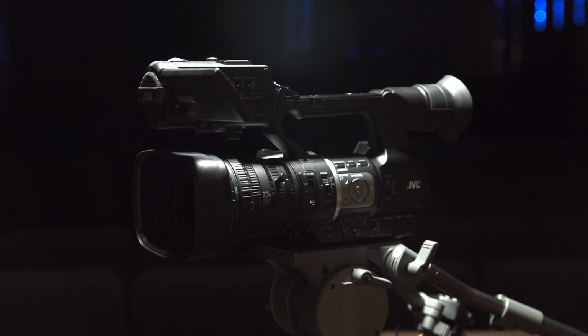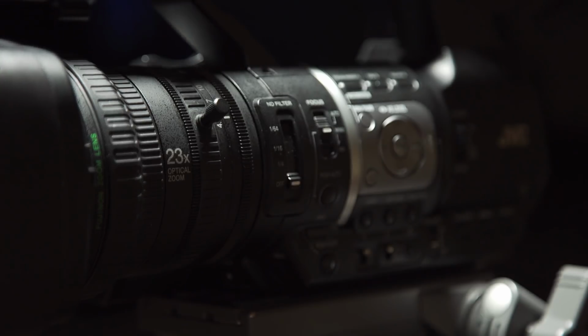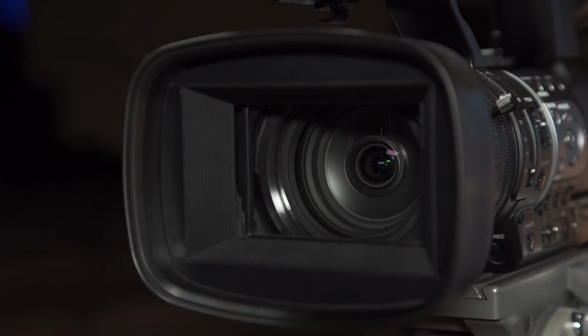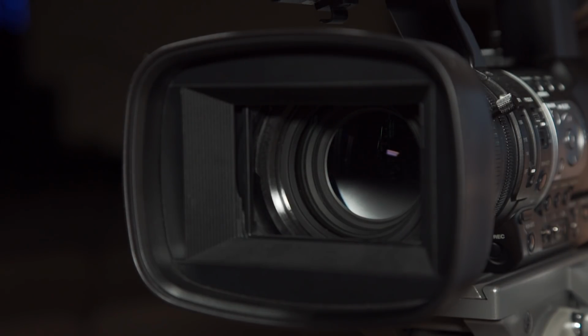Moving over to our mobile camera, it is a JVC GY-HM600 camera. It's a 1/3 inch camcorder with an incredible lens. If you're looking at getting started out with video productions, please use that JVC camera. It's designed for this type of live production shooting.